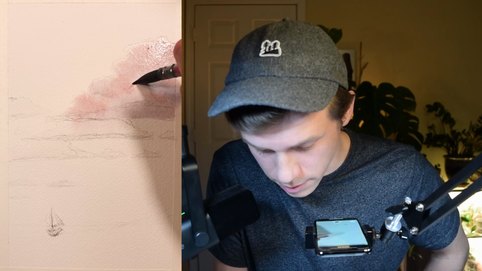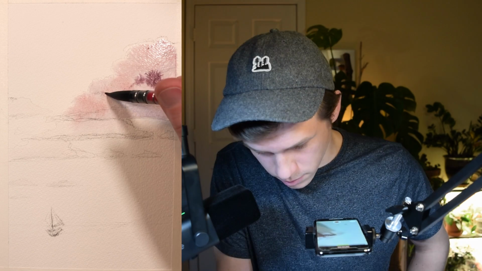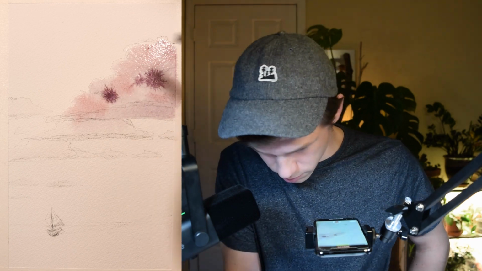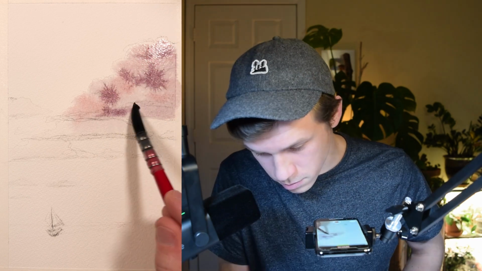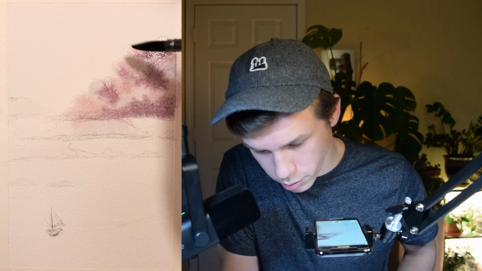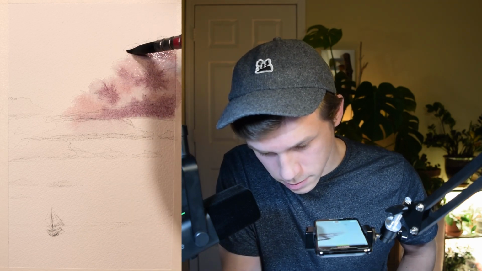And shadows usually get dropped in right along the edges. And just let the paper diffuse for you. You go in with a drier brush and pull out highlights. For the underside, I'm going to drop in more blue tones for the shadow underneath the cloud.